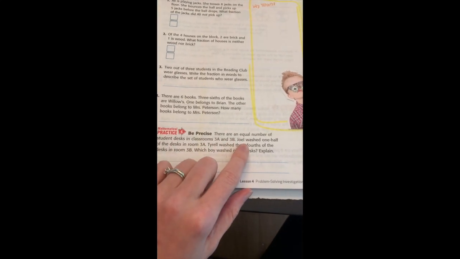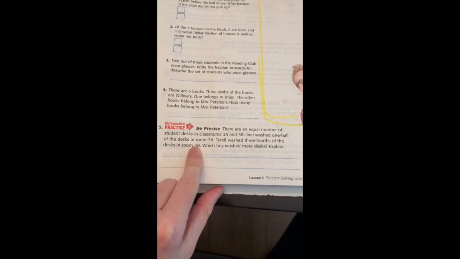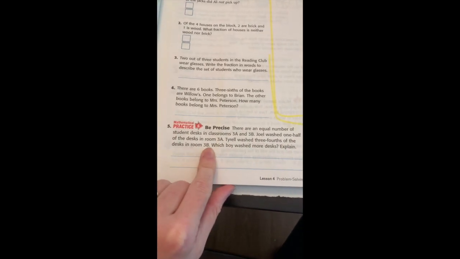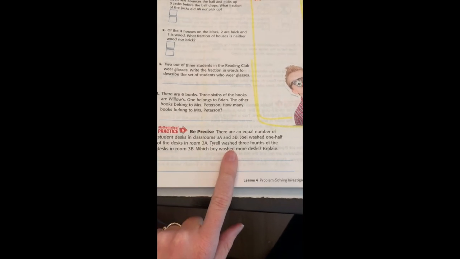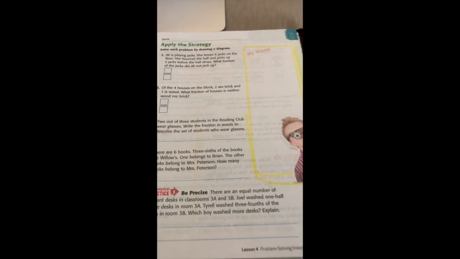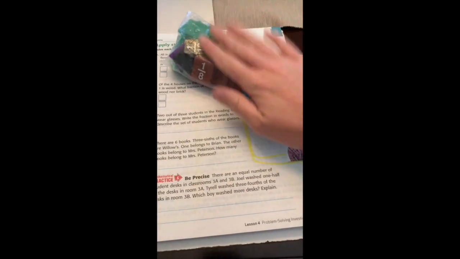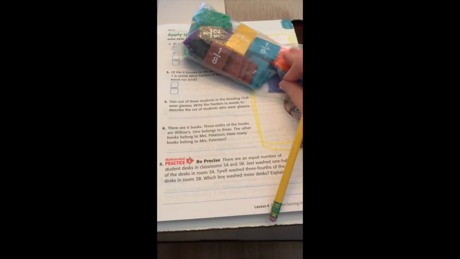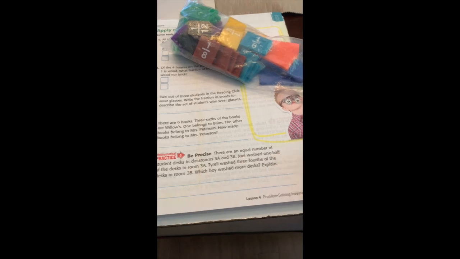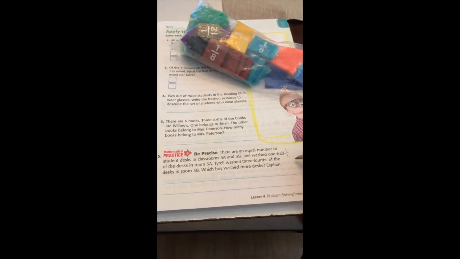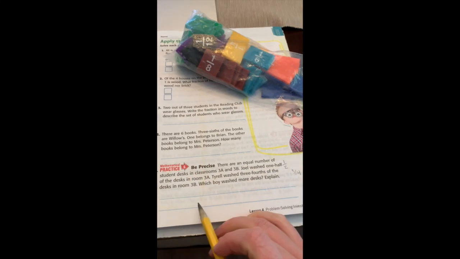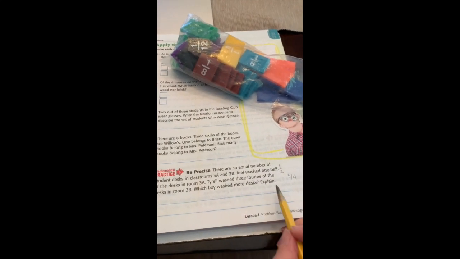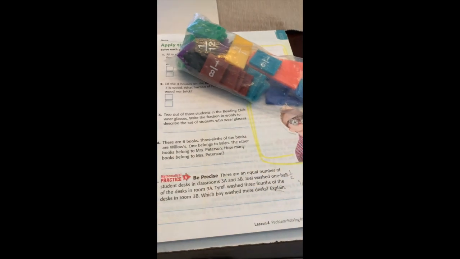Okay, number 5. This one's a little bit tricky, and here's what I would like you to do. It says that Joel washed 1/2 of the desks and Tyrell washed 3/4 of the desks. Who washed more? Okay, that's a little bit tricky, but if you get out your bag of fraction tiles, you can actually compare the sizes of 1/2 and 3/4 and tell me which one's bigger. And for explain, you can just say I used my fraction tiles.